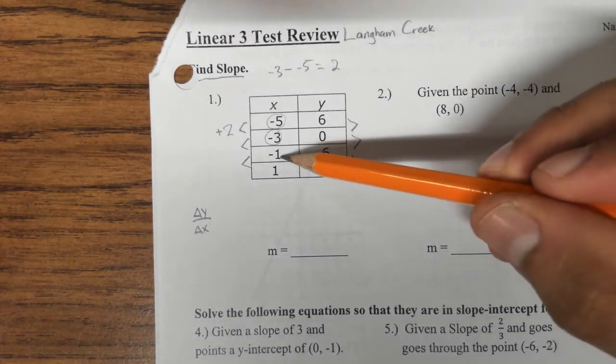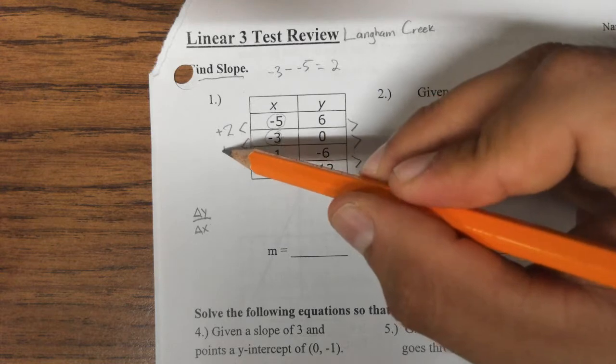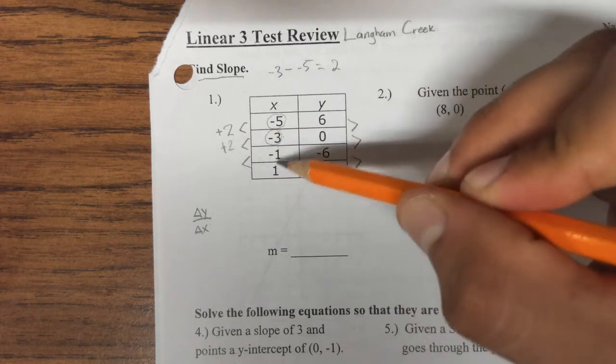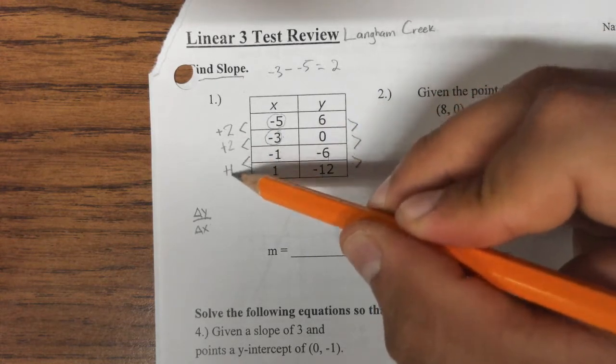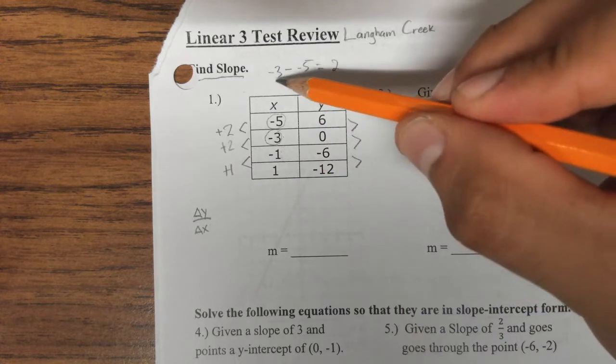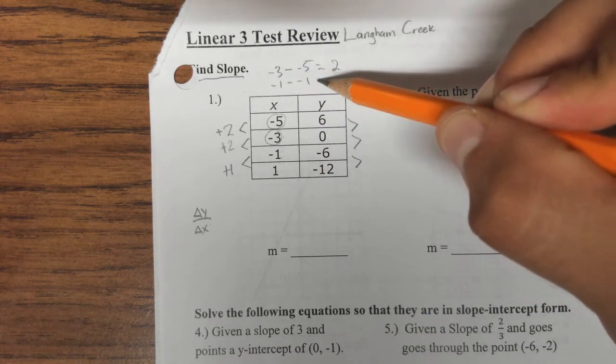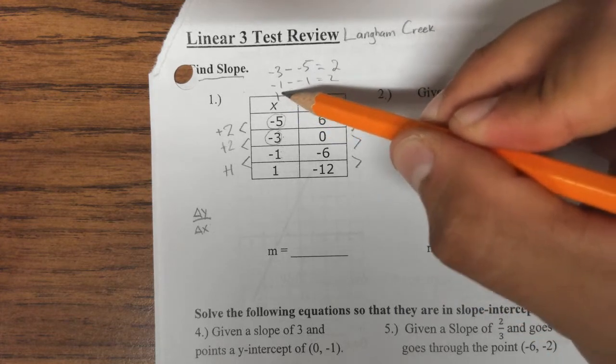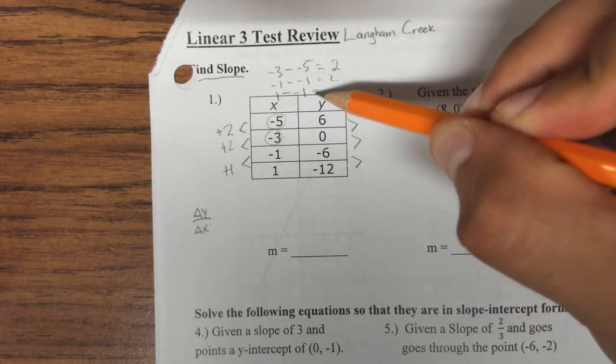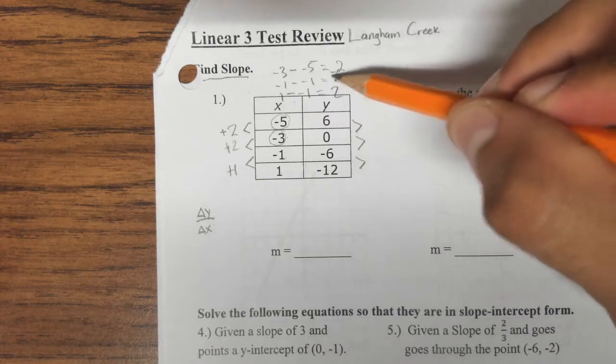We would keep doing that. -1 minus -3, we would get +2. 1 minus -1, we would get +2. And it would be 1 minus -1. All of these should give me 2.